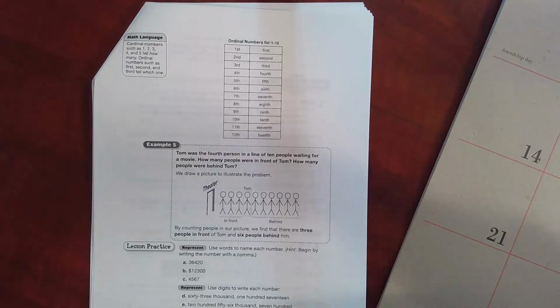We use these in races, of course, is the most often time we use them. Oh yeah, he's 5th in line, right? You don't say he's 5 in line. Yeah, I don't know why we don't do that, but we don't, right? He's number 5 in line. He's 5th in line is the correct way. That's how we say it in English, okay? So those are called ordinal numbers.